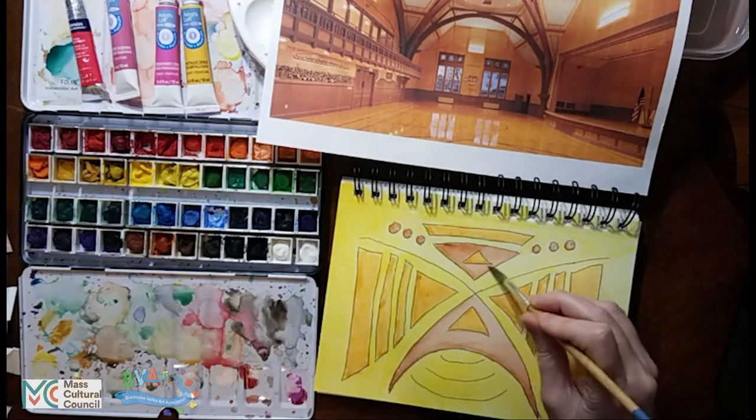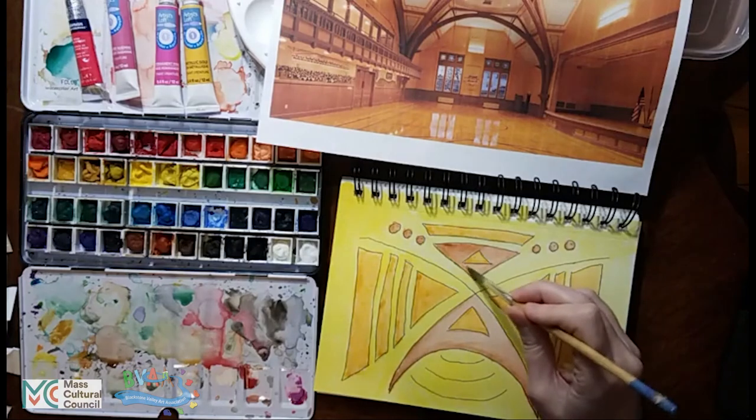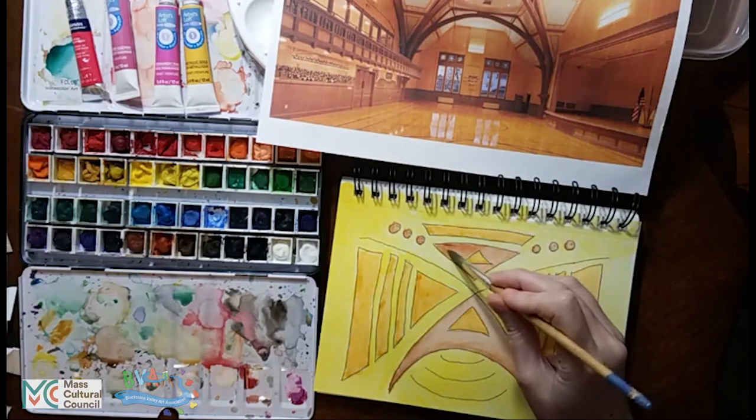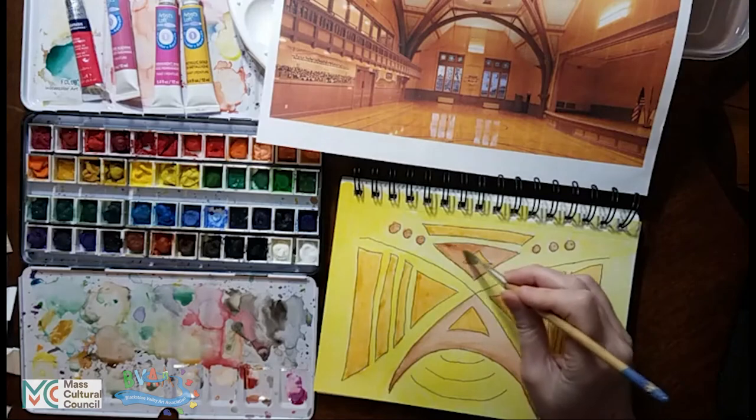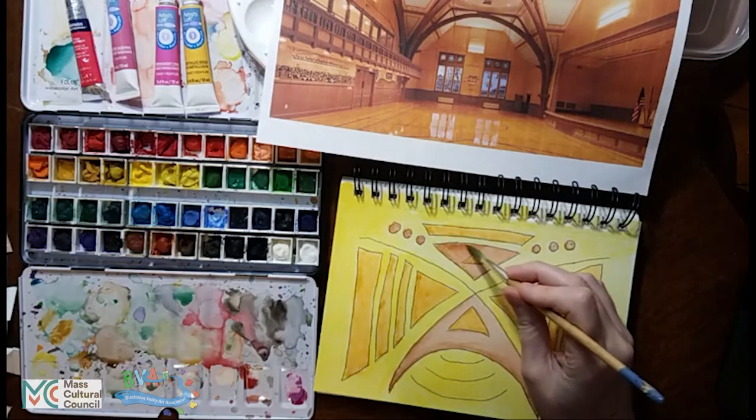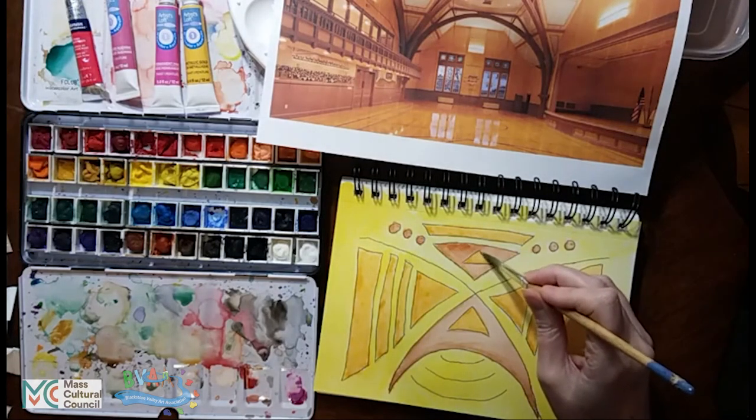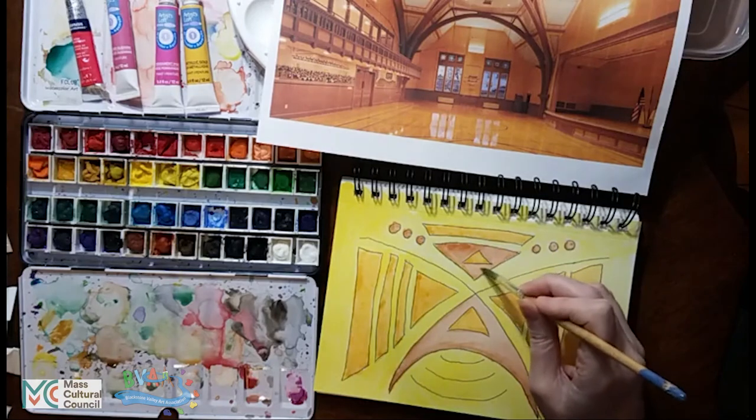I'm just using water again to soften the edges of these shaded areas so it's not quite so abrupt. And in this area that was white, so a little less glaring white.